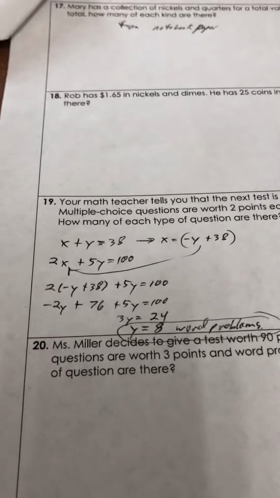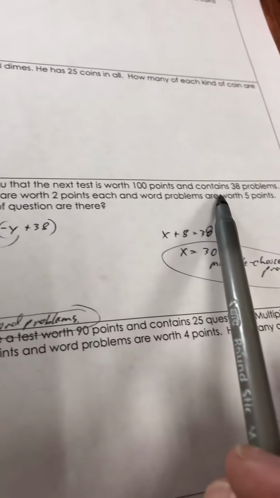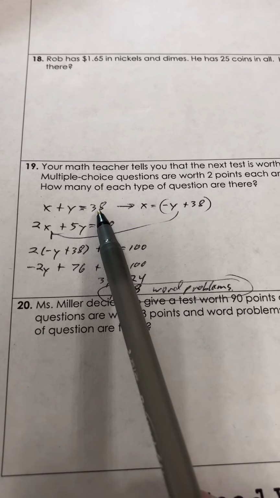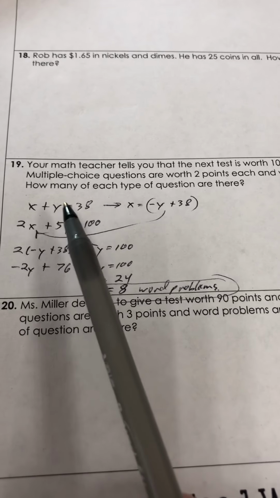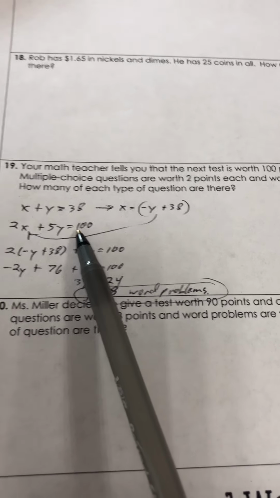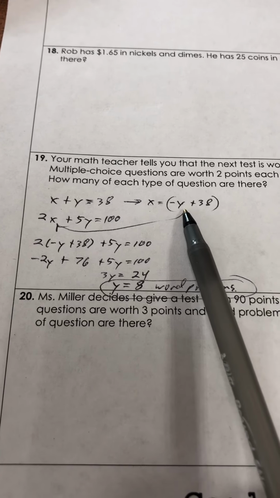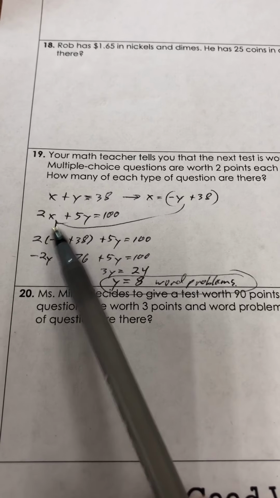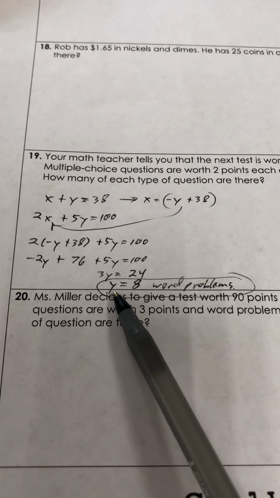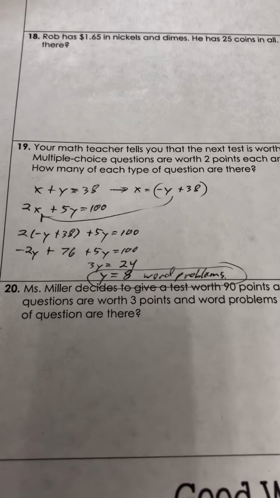And so for number 19, your math teacher tells you that the next test is worth 100 points and contains 38 problems. So with that information, I get 38 problems, x plus y equals 38. And then multiple choice are 2 points, and the word problems are 5 points, and there's 100 points. So I just changed this so I could do substitution. I get x by itself on one side, substitute that value in for x. So then I'm just dealing with y's, and I figure out my y value by combining like terms and isolating the variable, and I get 8 word problems.